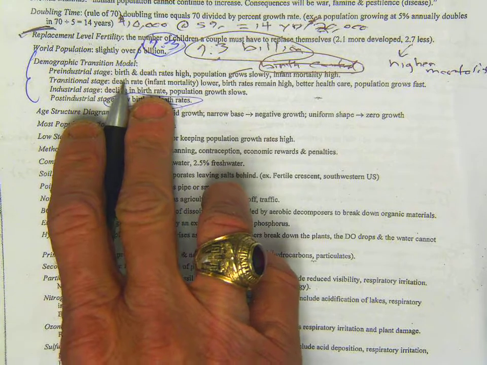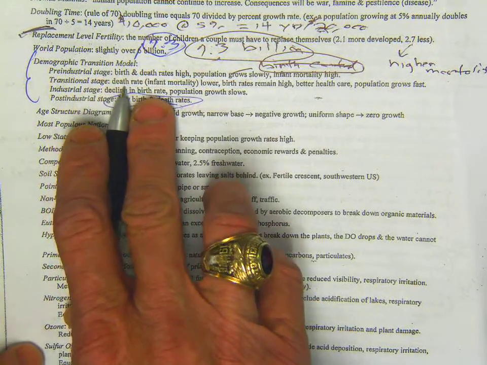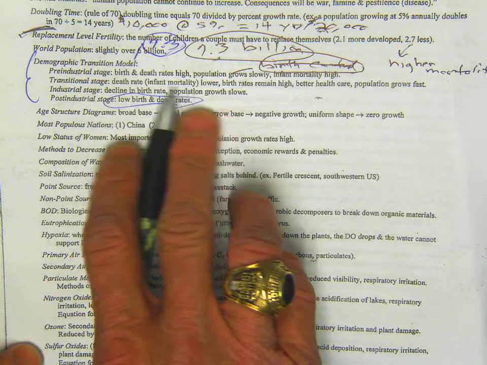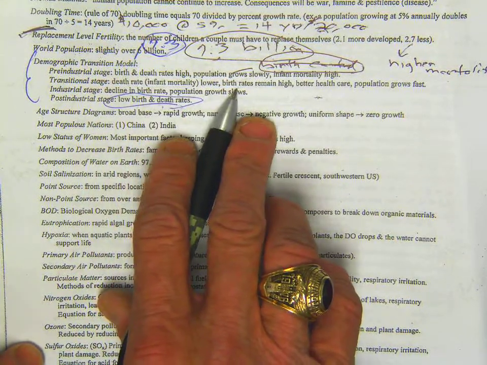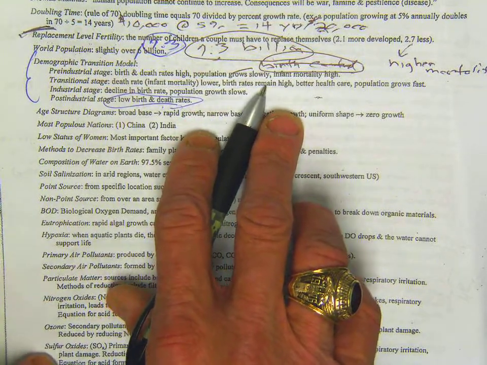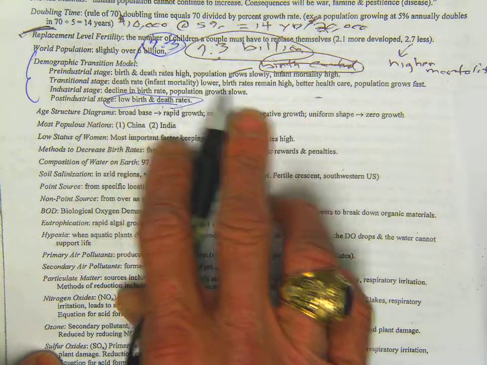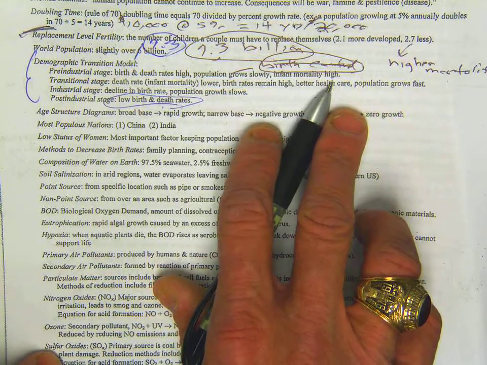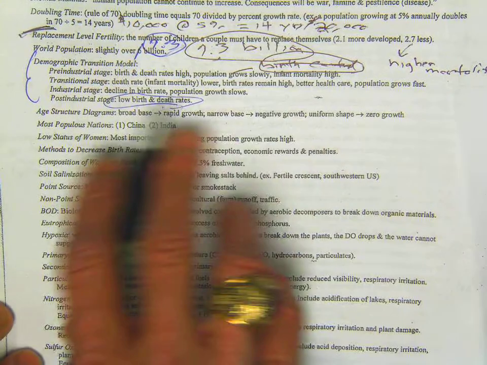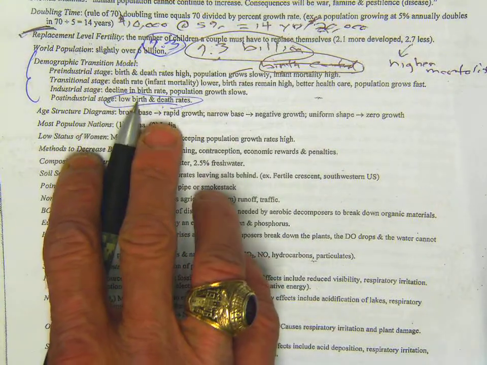In the transitional stage, as better medical care came into play, the infant mortality rate drops. You still don't have birth control technology, so the birth rates remain high, and because of this, the population grows very quickly. There is better health care, so the death rate gets lower. Then the industrial stage comes in.